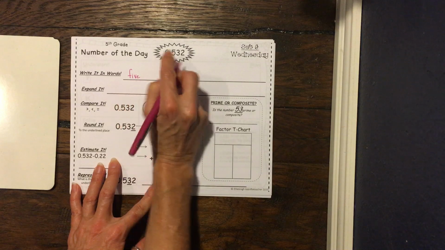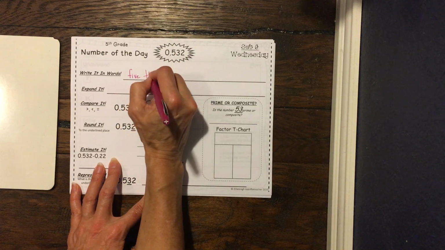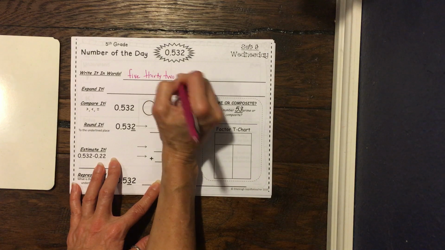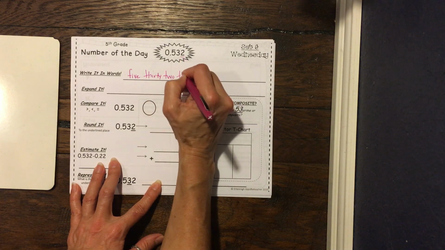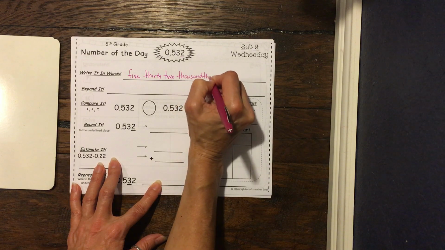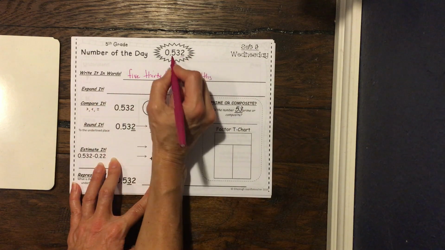So it's 532. The place value is thousandths. So we write the word thousand. We put a THS on it. We're going to expand it.